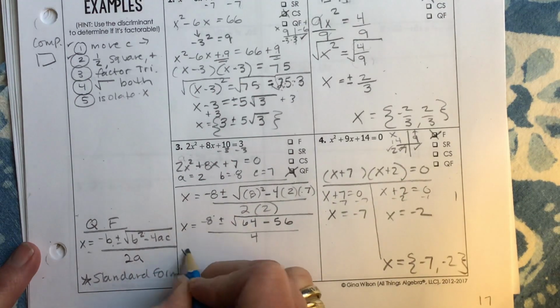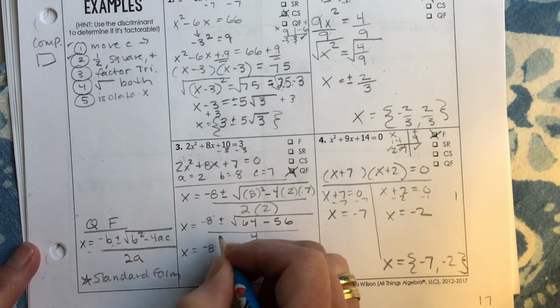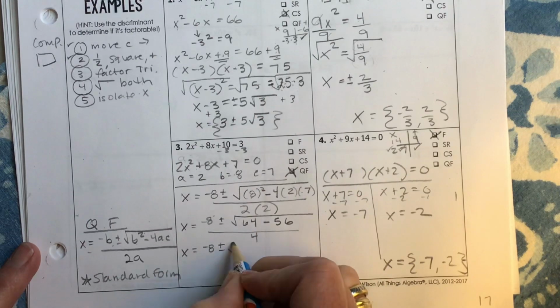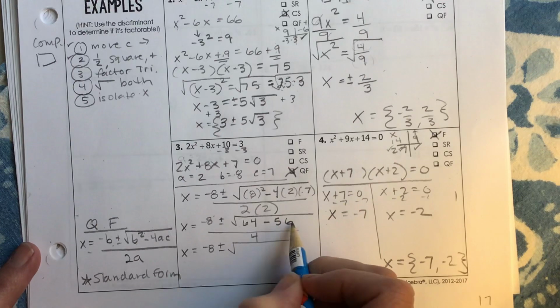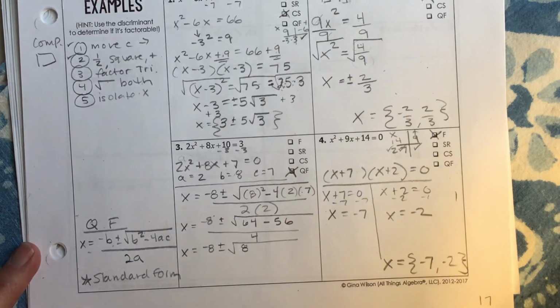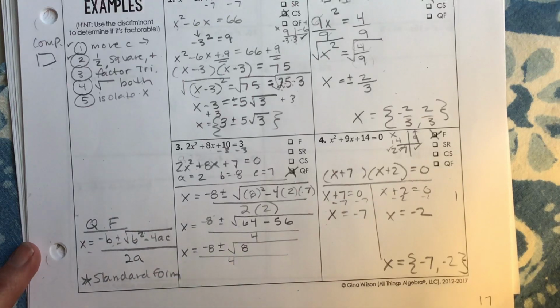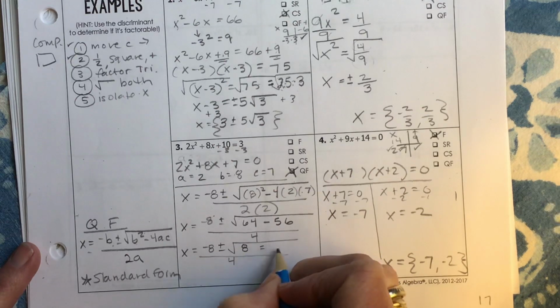Okay, next line. X equals negative 8 plus or minus, and then if I subtract these, I still have the square root sign, 64 minus 56, which is 8. Okay, all over 4. Now I can think about 8. 8 is one I can actually simplify. 8 also equals 4 times 2.